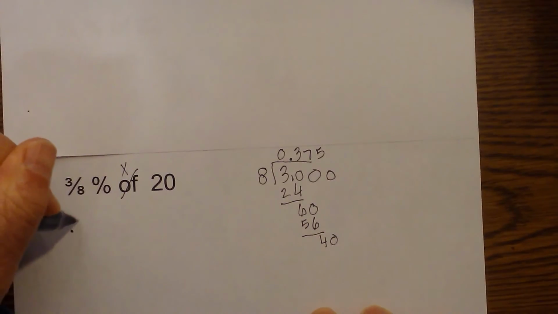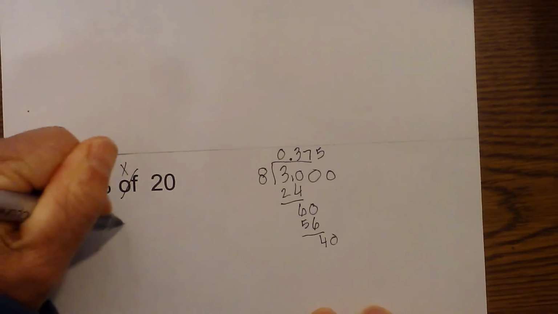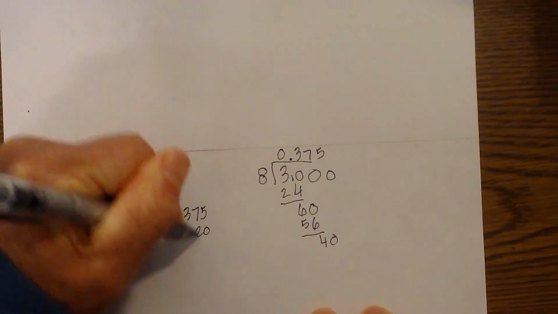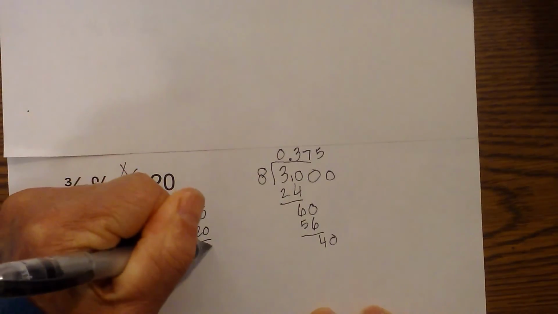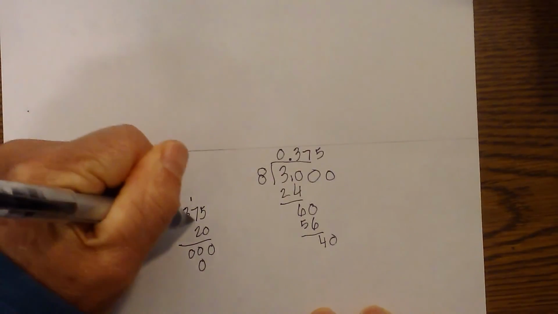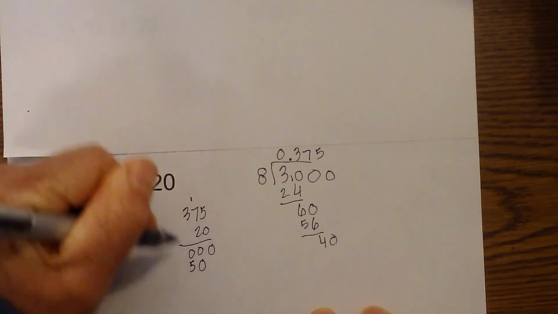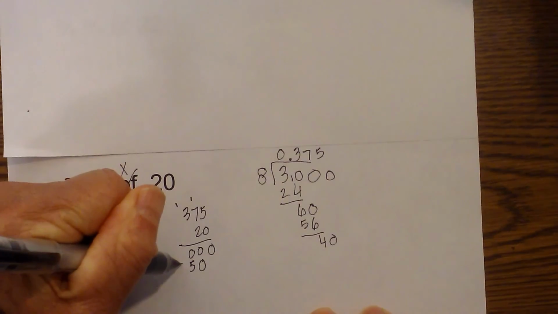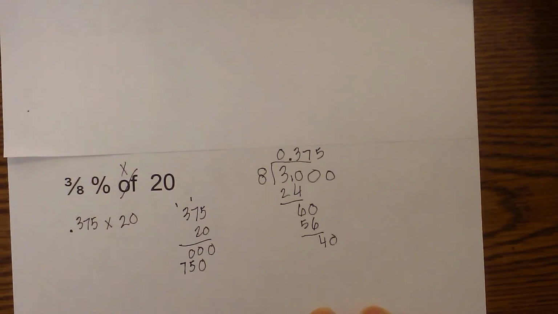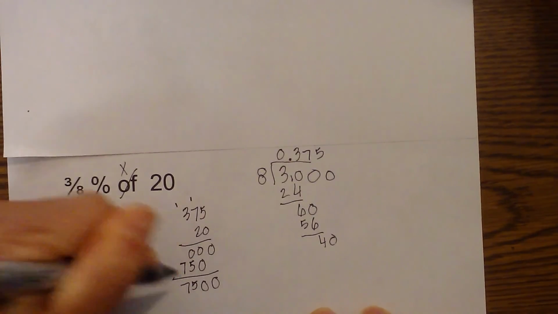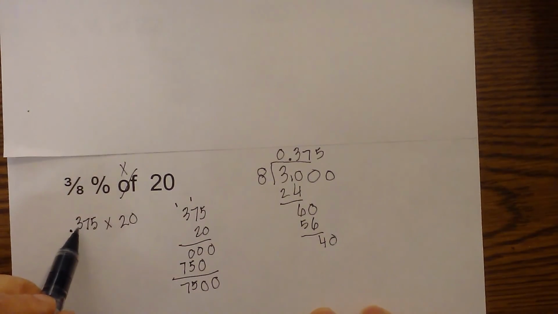So now I just solve. So we have 0.375 times 20. So I'm going to convert that to this. And I will move the decimal later. That's 0, 0, 0. 2 times 5 is 10. Carry the 1. 2 times 7 is 14. Carry the 1, becomes 15. Bring the 1 over here. 2 times 3 is 6 plus 1 is 7. So now that becomes 0, 0, 5, 7. And remember, you have 3 places to the right.